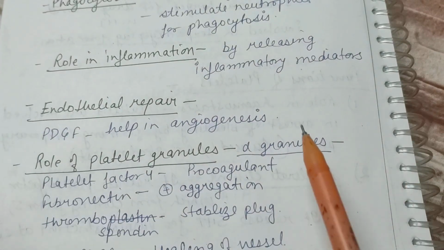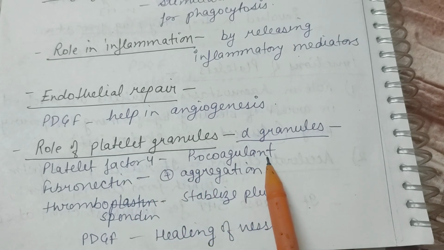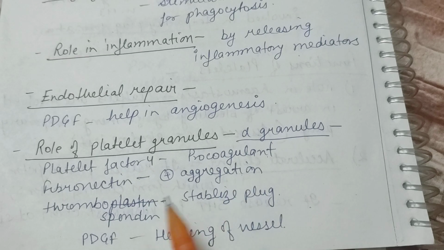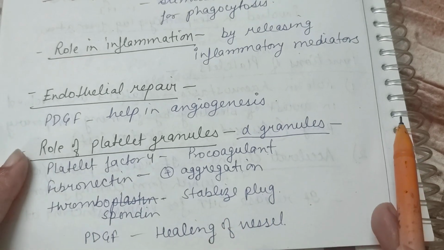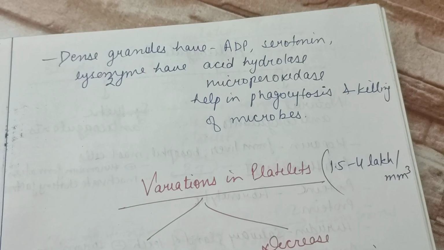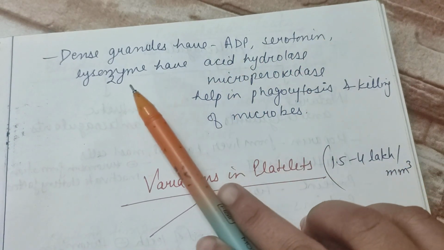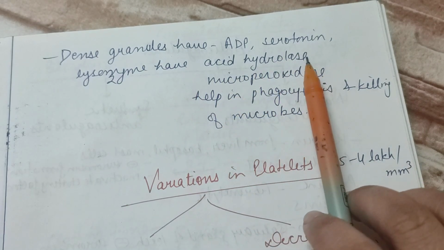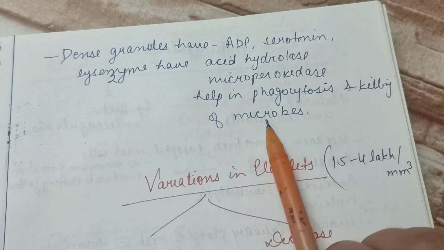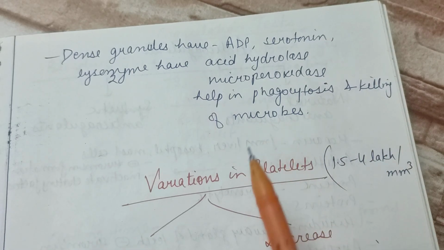Role of platelet granules: alpha granules are found to be procoagulant, help in clotting. Fibronectin stimulates platelet aggregation, thrombospondin stabilizes the plug, and PDGF is for healing of that vessel. Dense granules have various ADP, serotonin, lysosome has acid hydrolases, microperoxidases which help ultimately in phagocytosis and killing of the microbes. So that is about non-hemostatic function of platelets.